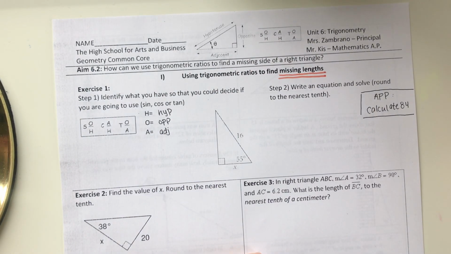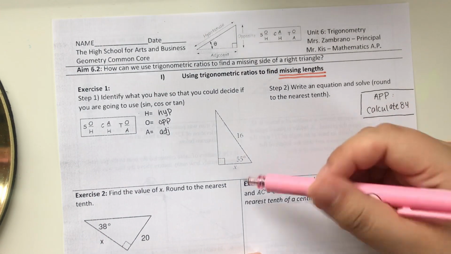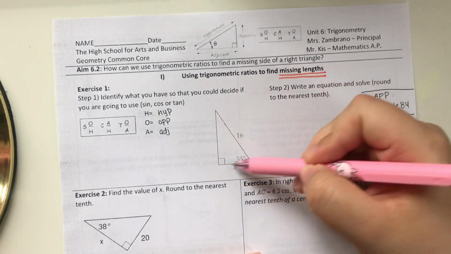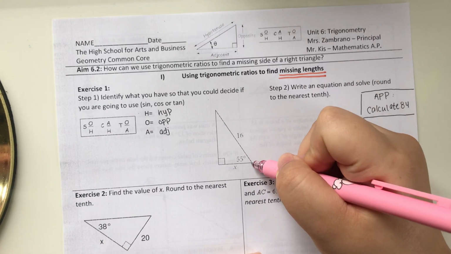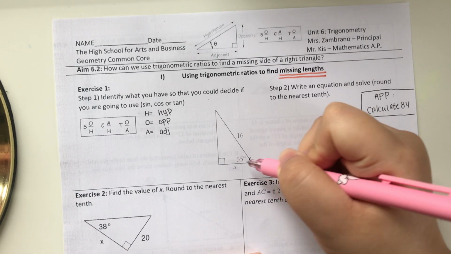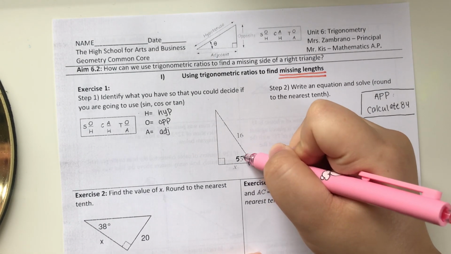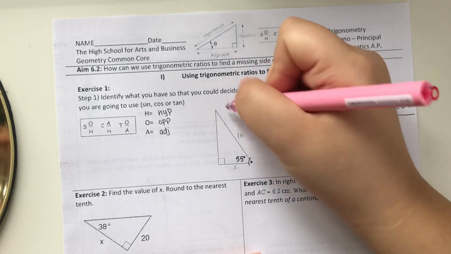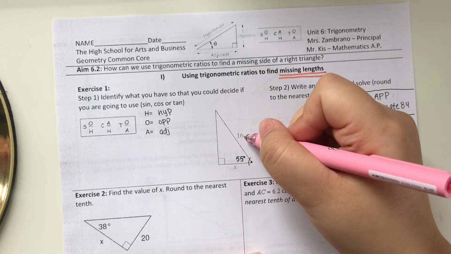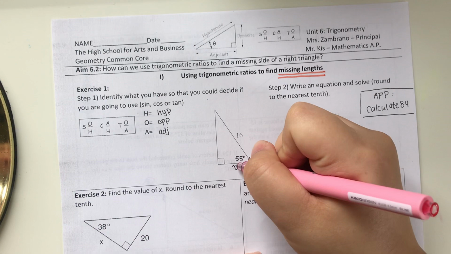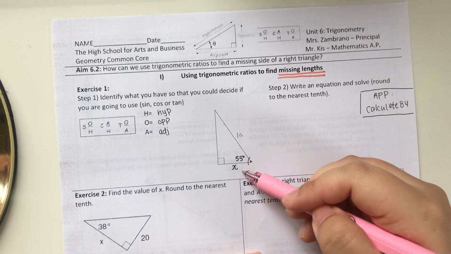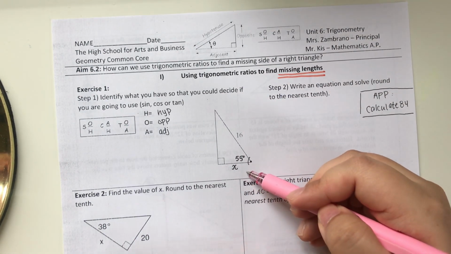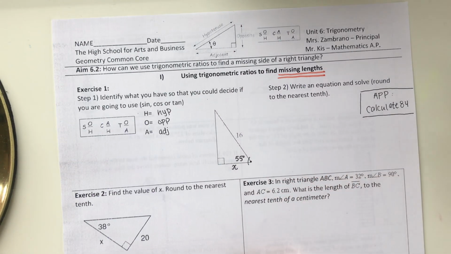Okay, so now let's look at what we have. I have this triangle right here. It says that this angle is marked as 55 degrees. This side is 16. And we're looking for a missing side, which is on the bottom, labeled as X.